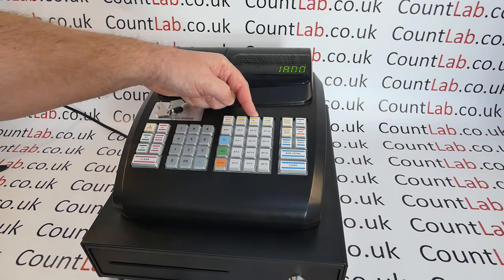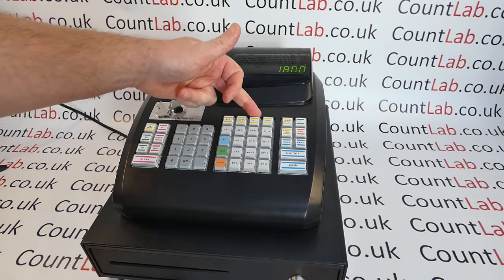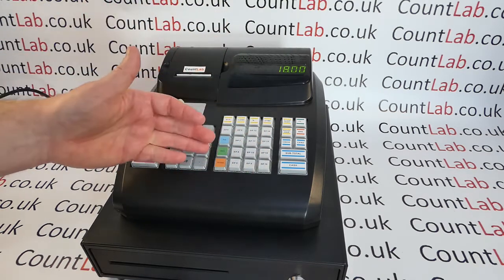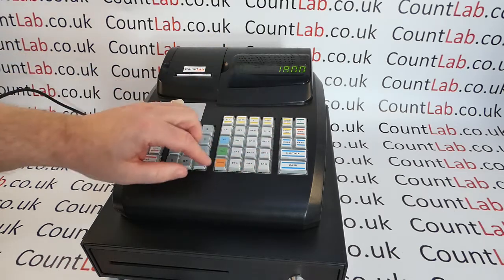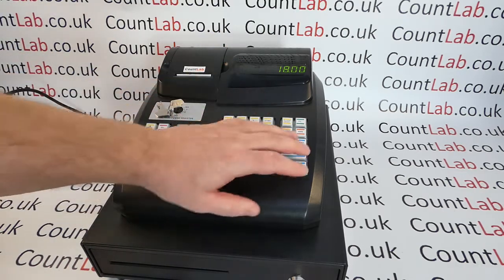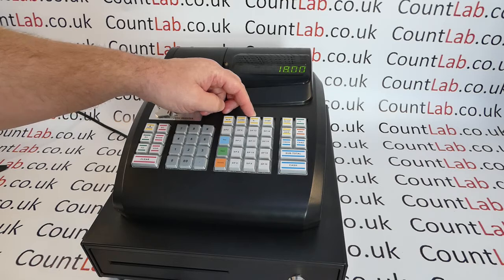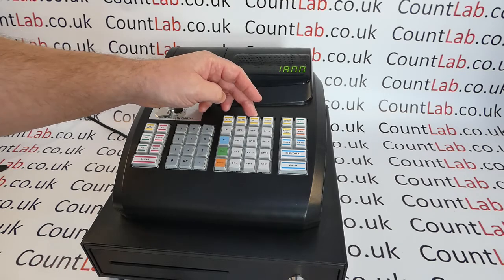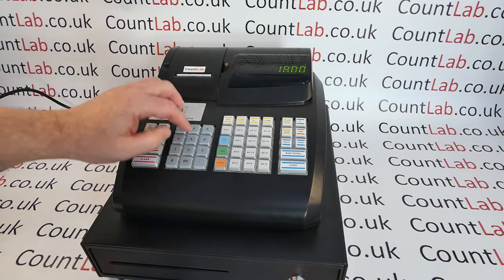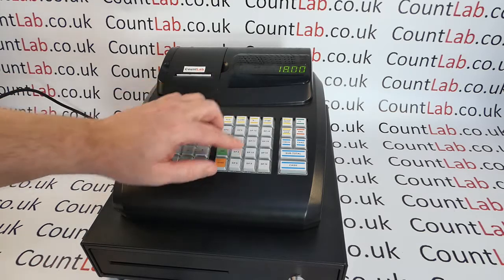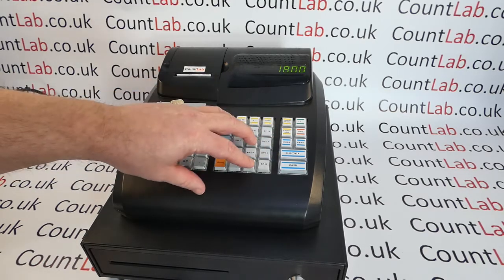So the percent button can be used in two ways. It can either be open and after an item, so one item in the sale has the discount applied to it, or if you've pressed subtotal, you can then apply a discount to the whole sale. And it can either be fixed, so you can actually fix the discount so that it can't be overridden, or you can have it open so that it allows you to enter a different discount amount on either each item or each sale.